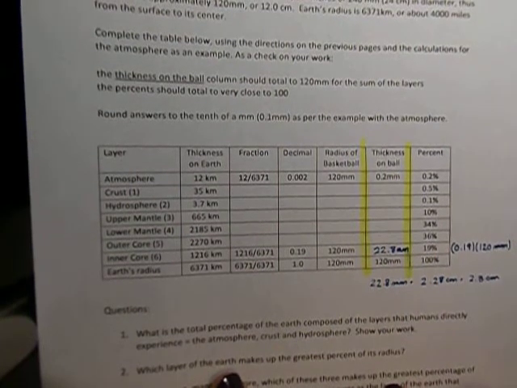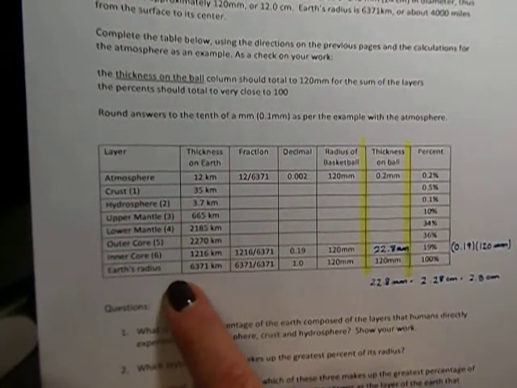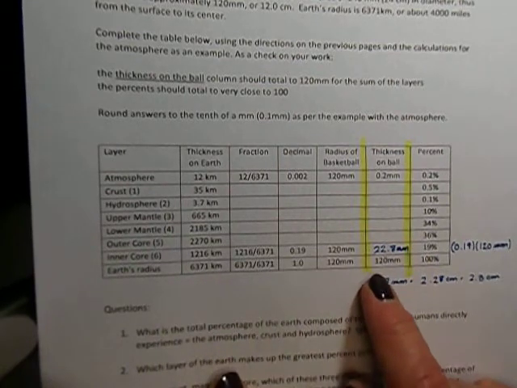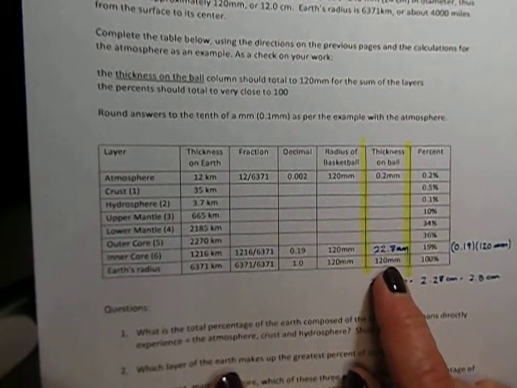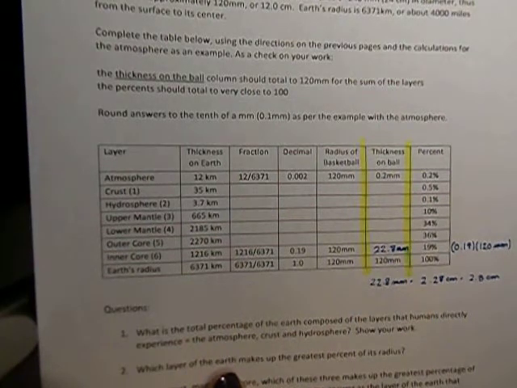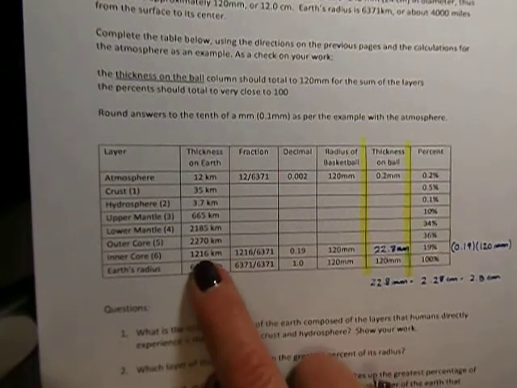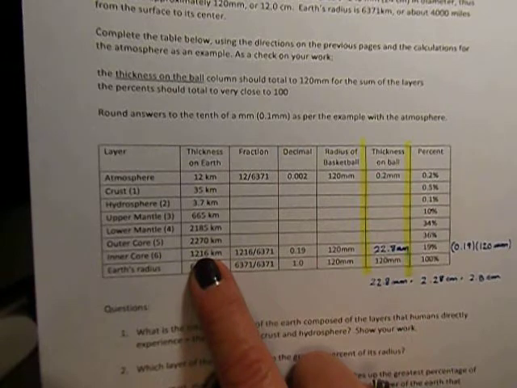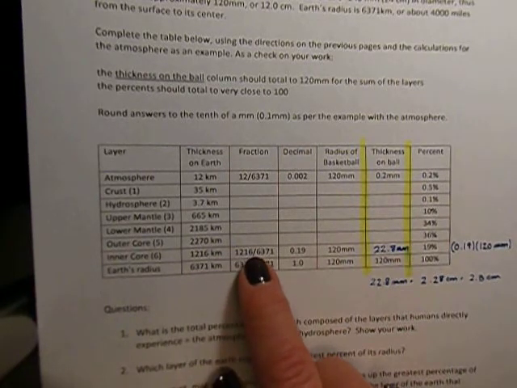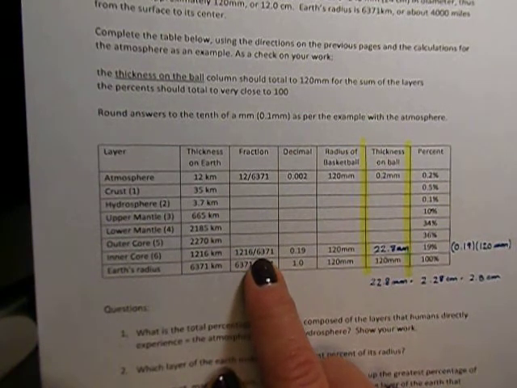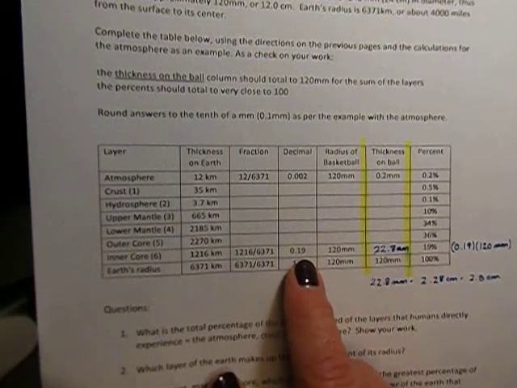We're going to work from the center outwards, so I'm going to show you an example using the inner core. I've figured that the inner core should represent 22.8 millimeters of the radius of the Earth. And the way I've gotten that is that the inner core occupies 1,216 kilometers of the 6,371 kilometers of the radius of the Earth. So that fraction of 1216 divided by 6,371 kilometers is 0.19. In other words, the inner core occupies 19% of the radius of the Earth.